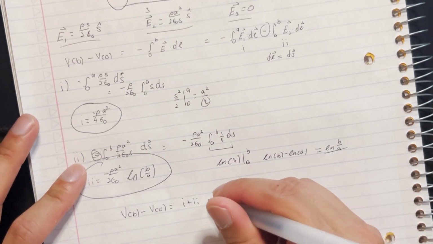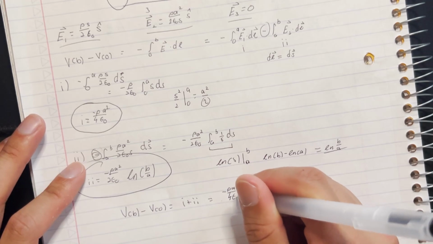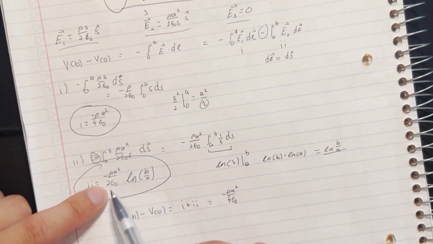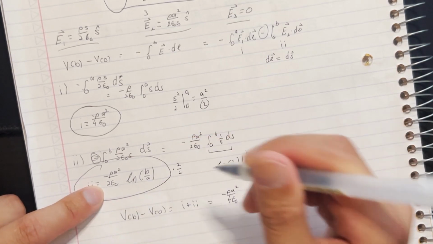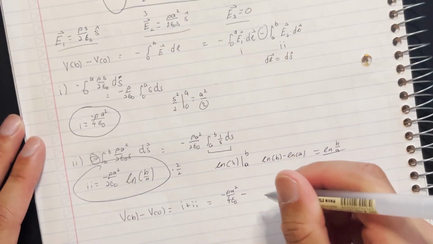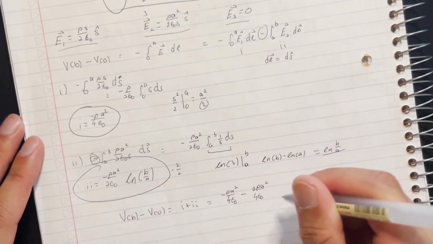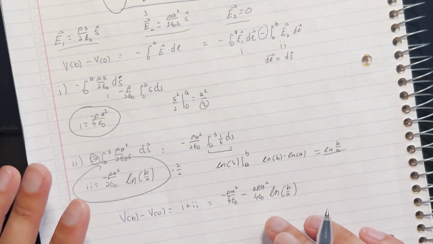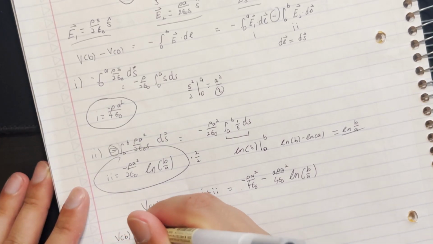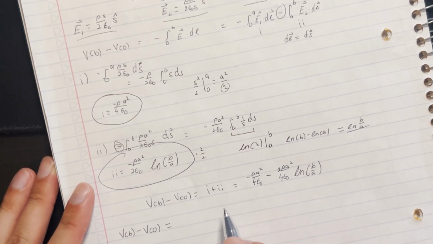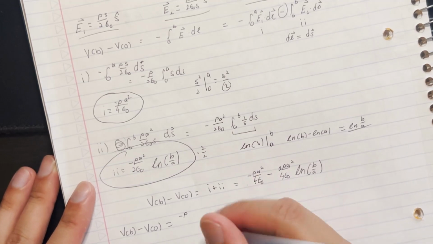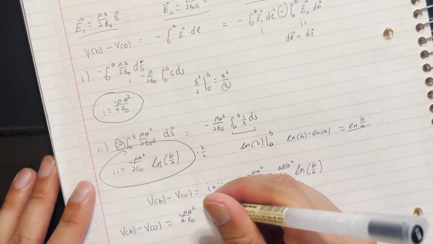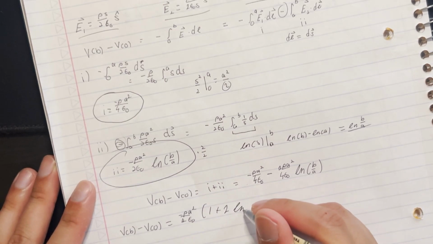All right, so let's add these together. Equals negative rho a squared over 4 epsilon naught. This looks very similar to the second one, but because this has a 4 in the denominator and this only has a 2, I'm just going to multiply this by 2 over 2. So we can actually get minus 2 rho a squared over 4 epsilon naught natural log of b over a. That makes it easier to factor some stuff out. So V of b minus V of 0 equals, let's take it as a negative. Rho is in both, a squared is in both, and 4 epsilon naught is in both. And we can take that out to be 1 plus 2 natural log of b over a.